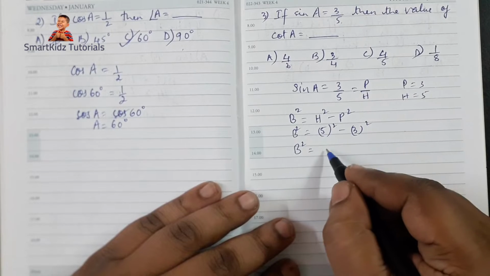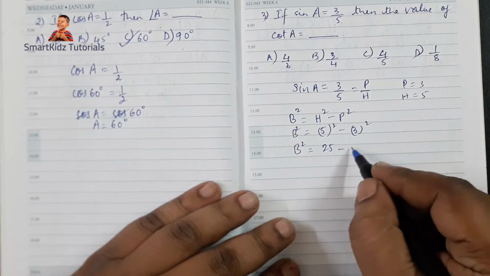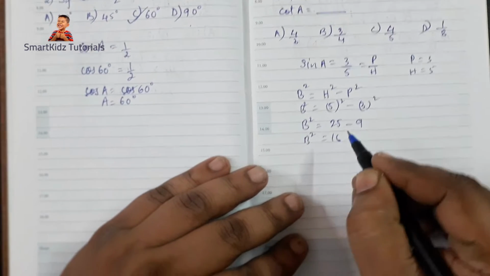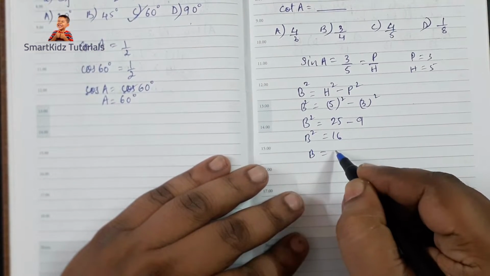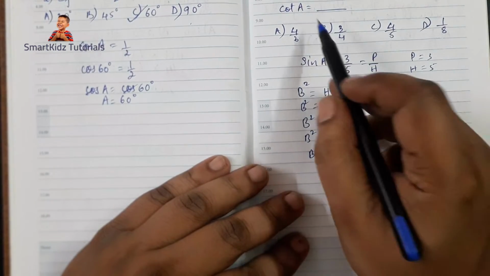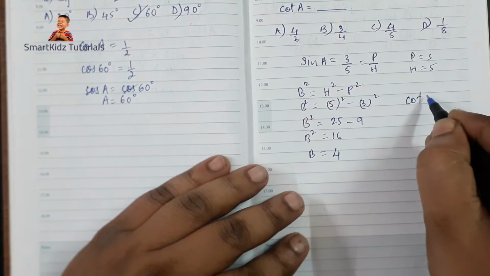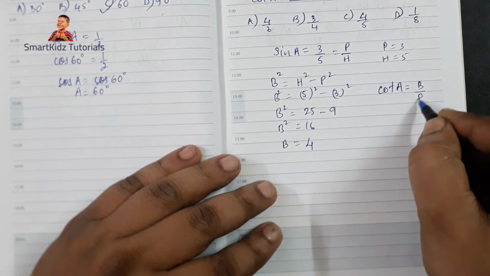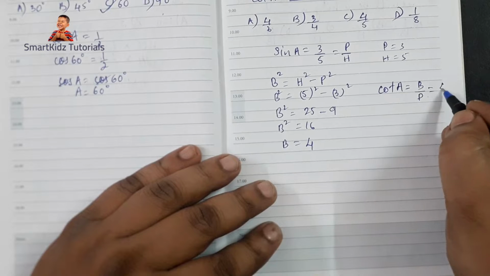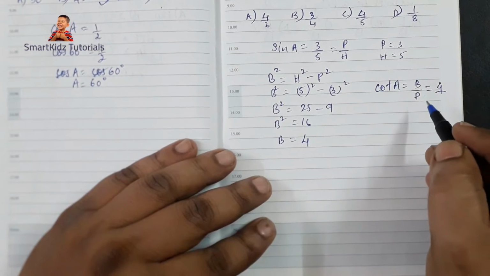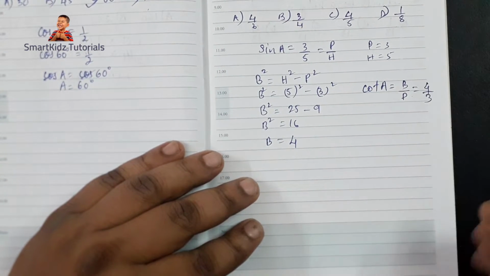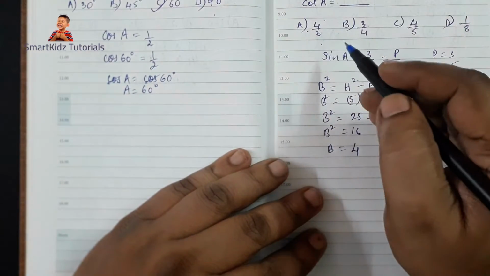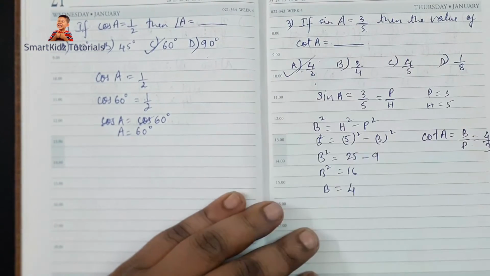5 whole square is 25 minus 3 whole square is 9. 25 minus 9 is 16, which means B will be equal to 4. We need cot A. So cot is equal to base upon perpendicular. Base is 4, perpendicular is 3. So our correct choice is A, 4 upon 3.